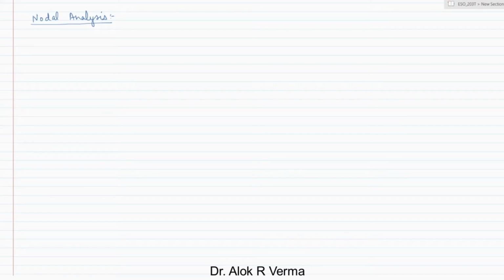So basically the total number of nodes will be n. Then leaving one of the nodes as a ground node, we'll be applying the KCL in this nodal method at n minus 1 nodes. So we'll be taking an example while demonstrating the equations.